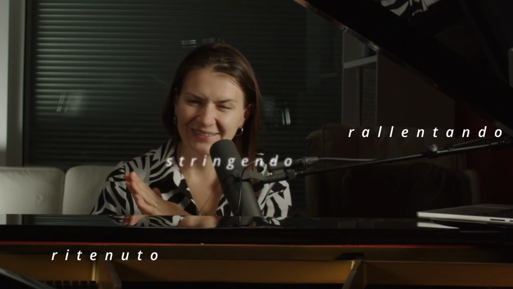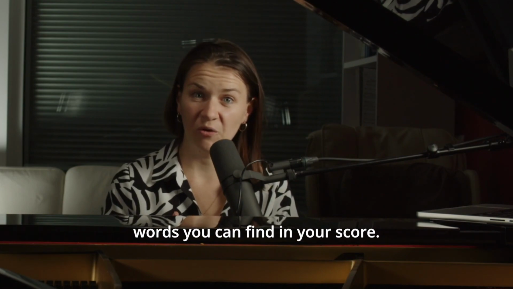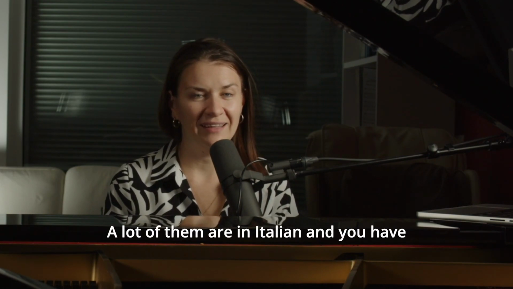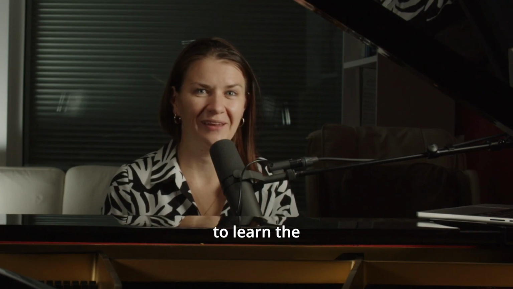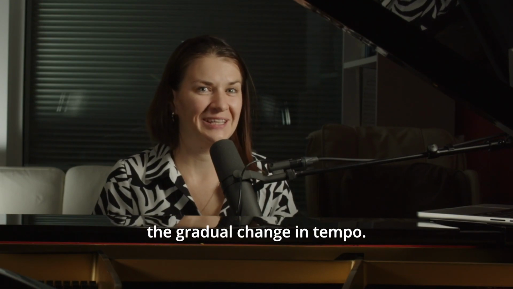Ritenuto, rallentando, stringendo, morendo, accelerando, and many more are the indication words you can find in your score. A lot of them are in Italian and you have to learn the abbreviation and meaning first, but these words give us the information about the gradual change in tempo.